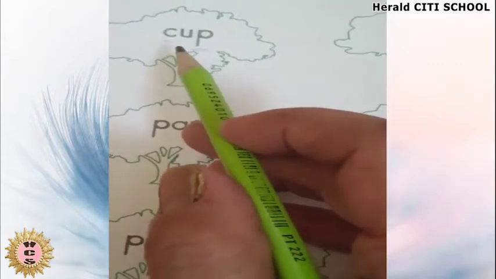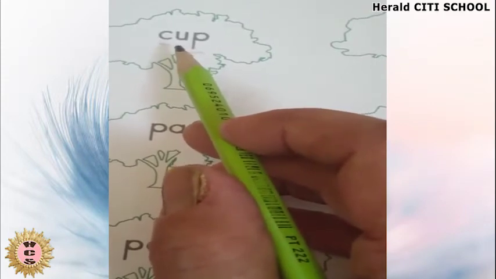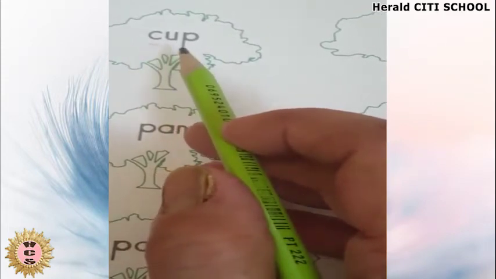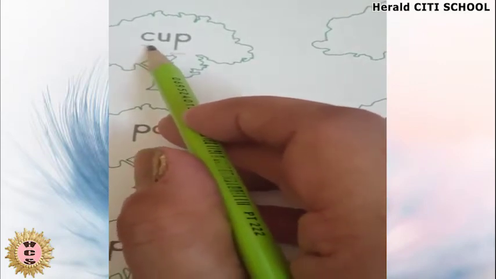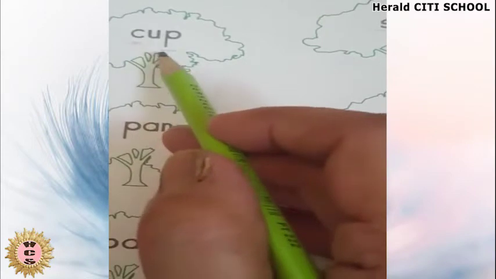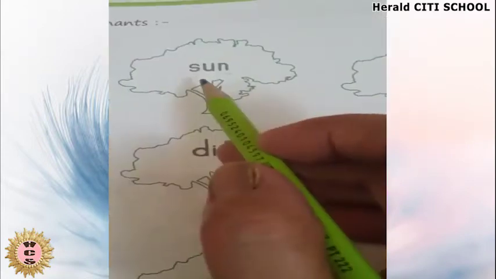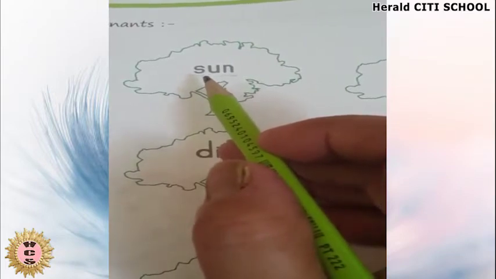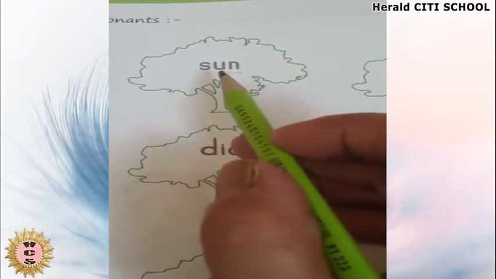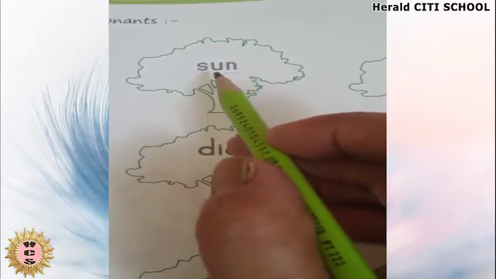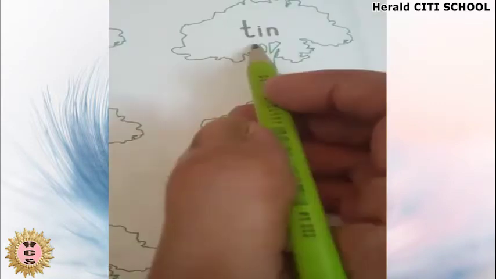Children, this word is cup. U is a vowel and the other two are consonants, so you have to underline the consonants C and P, because both are consonants. This word is sun, S-U-N, sun. In this word, U is a vowel, so you have to underline S and N.